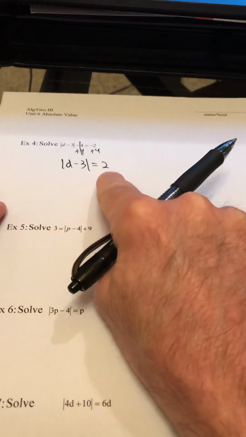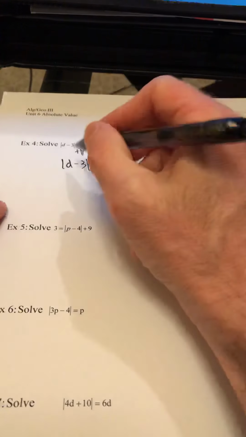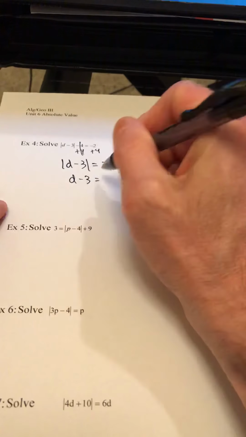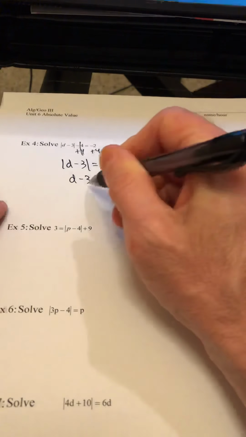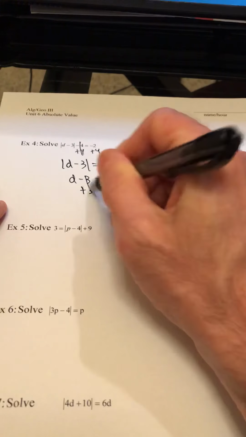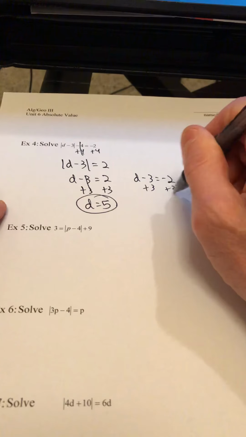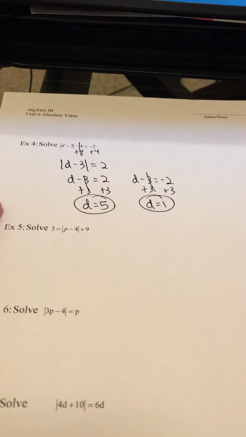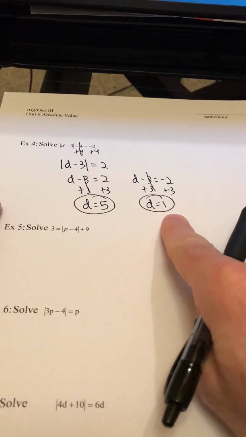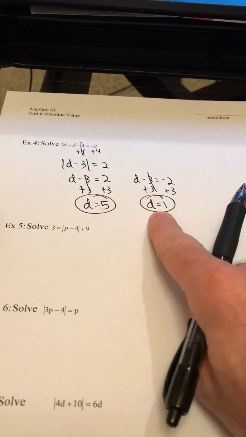Because our absolute value equals a positive, we are going to be able to solve this one. We're going to use d minus 3 equals 2 and d minus 3 equals negative 2. Add the 3 over, so d is 5 for one solution. Add the 3 over as well for the other one. d is positive 1. So, the solution combination, you can sometimes have one positive, one negative. Sometimes they will even both be positive values.